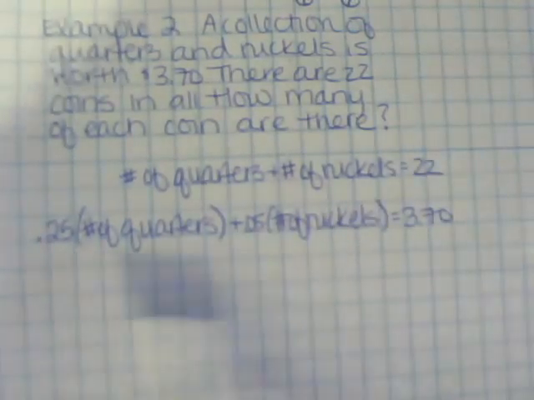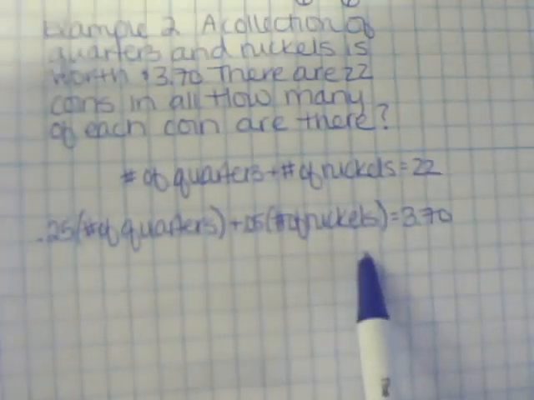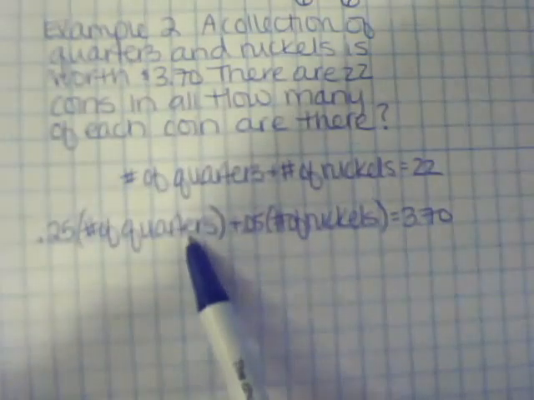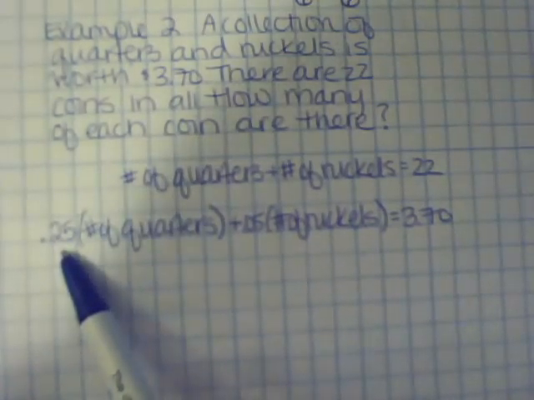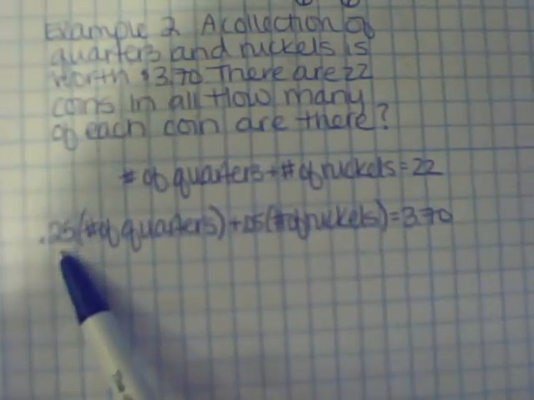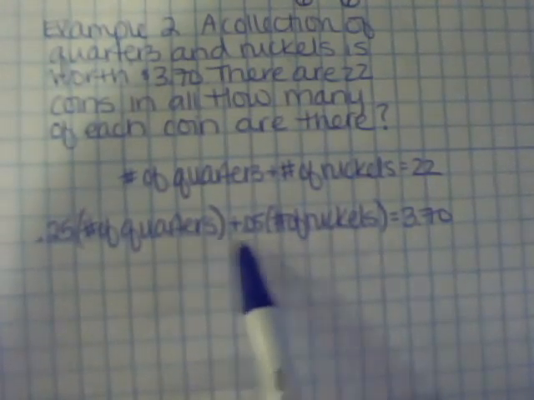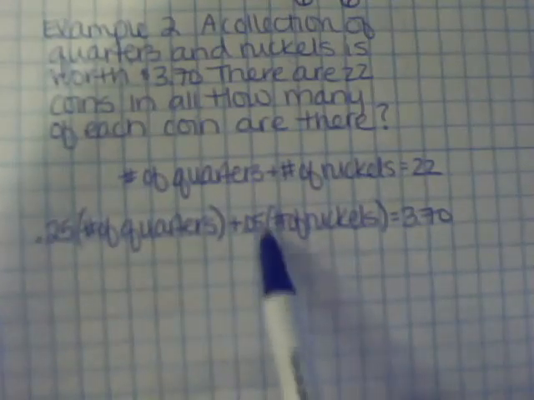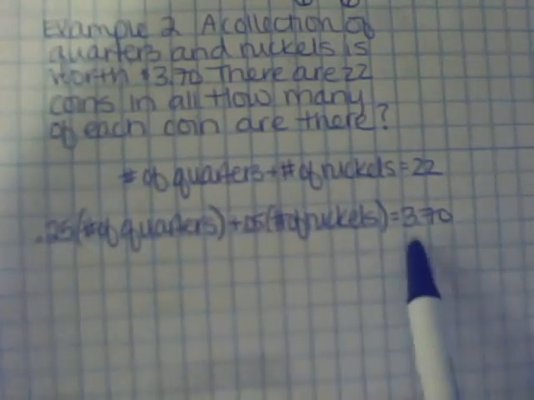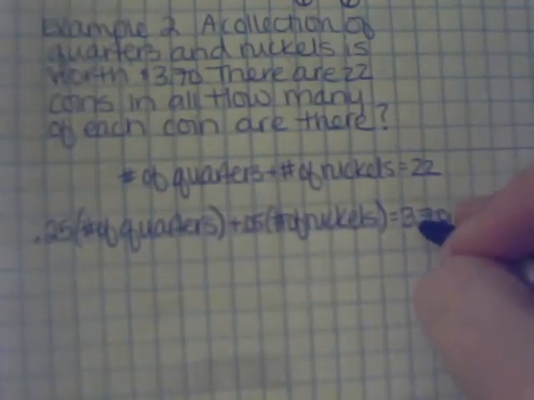Okay, now the second equation, if that's difficult to understand, if you have 4 quarters, 4 times 0.25 is going to give you $1. And then you're going to add however many nickels you have. So the reason these need to be decimals is because we're dealing with dollars here.